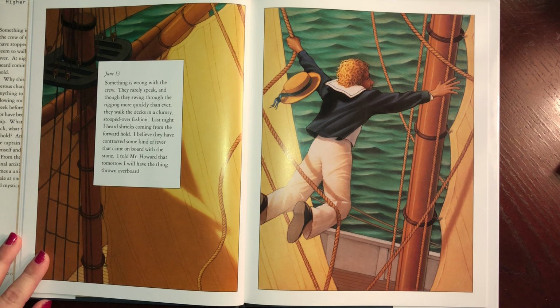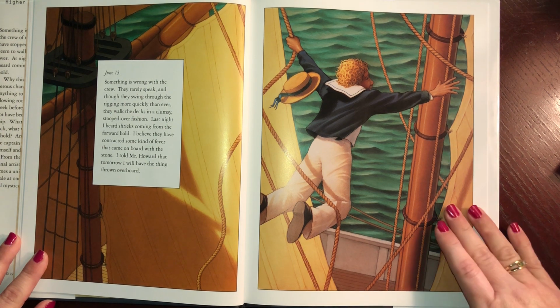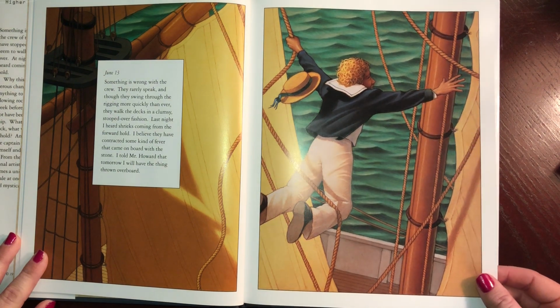June 13th. Something is wrong with the crew. They rarely speak, and though they swing through the rigging more quickly than ever, they walk the decks in a clumsy, stooped-over fashion. Last night I heard shrieks coming from the forward hold. I believe they have contracted some kind of fever that came on aboard with the stone. I told Mr. Howard that tomorrow I will have the thing thrown overboard.